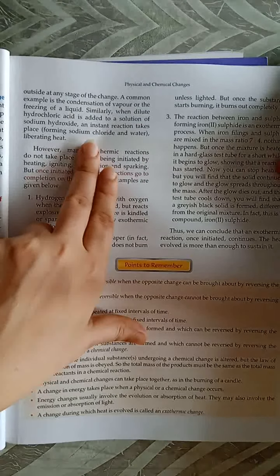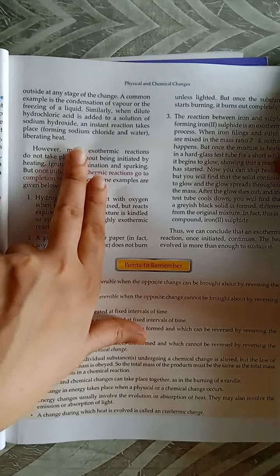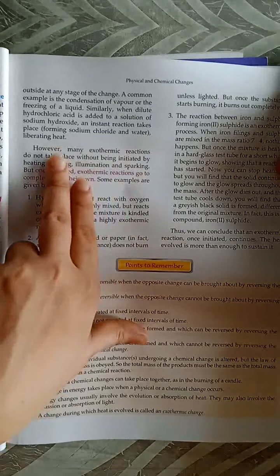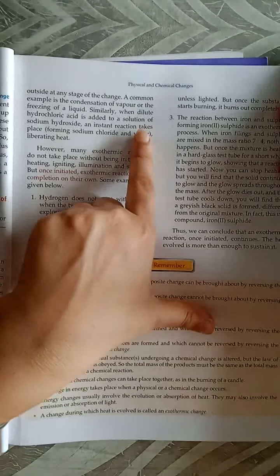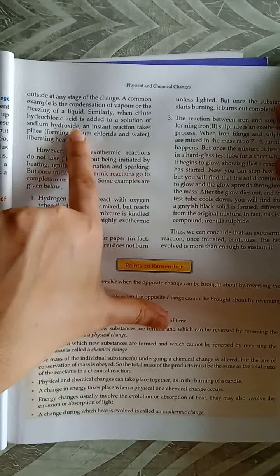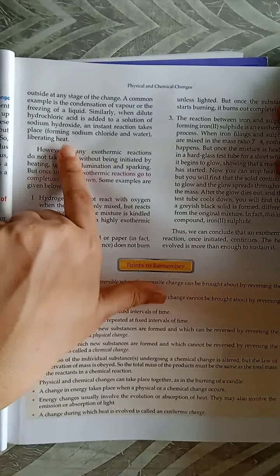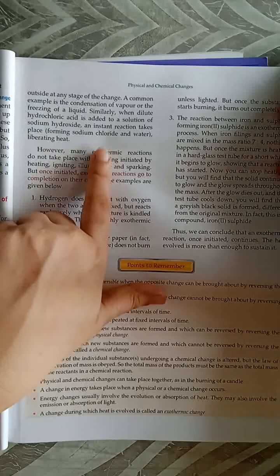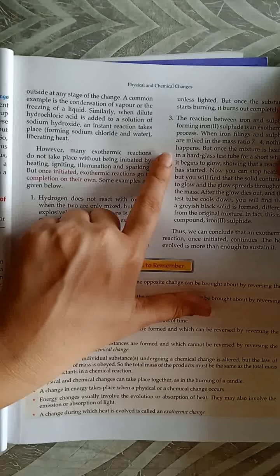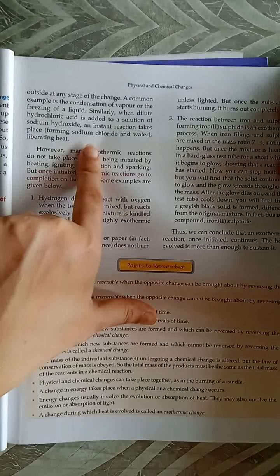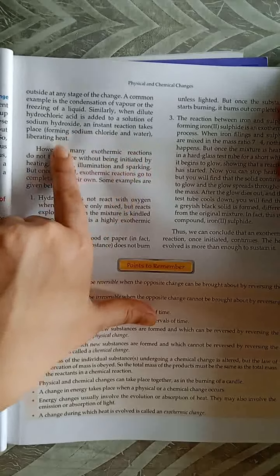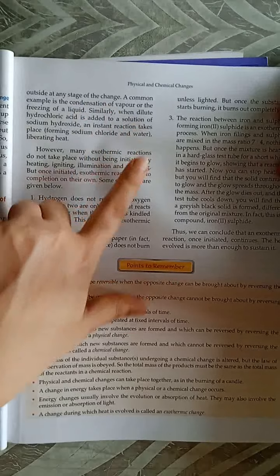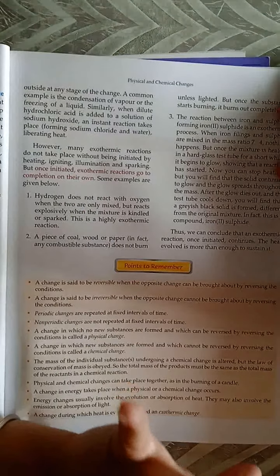Similarly, when dilute hydrochloric acid is added to a solution of sodium hydroxide, an instant reaction takes place, forming sodium chloride and water, liberating heat. So the second example is, if you take dilute hydrochloric acid, that is HCl, and add it to a solution of sodium hydroxide, that is NaOH, HCl plus NaOH, it will give you sodium chloride and water. It is an acid plus base reaction, okay? And it will liberate heat, it will release heat energy. So energy is released in this process, so it is an exothermic reaction and no outside energy was supplied to it.